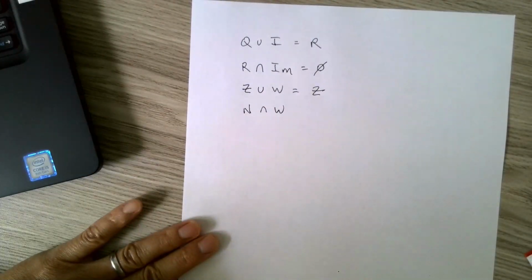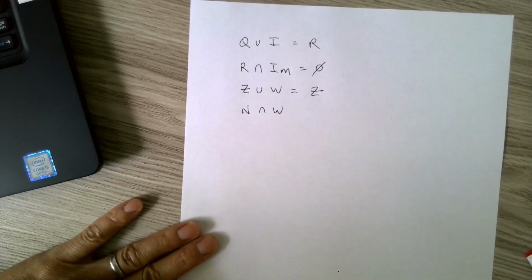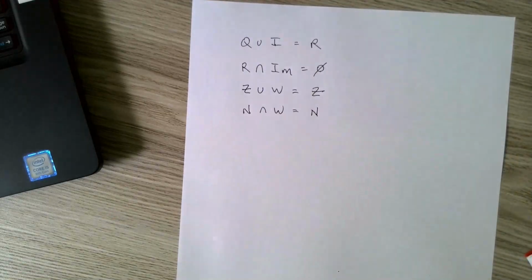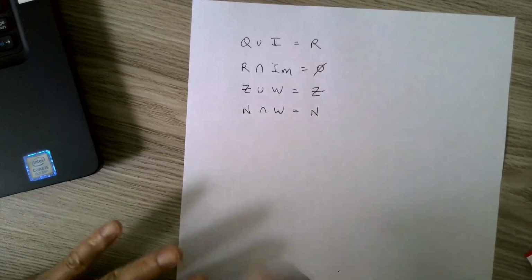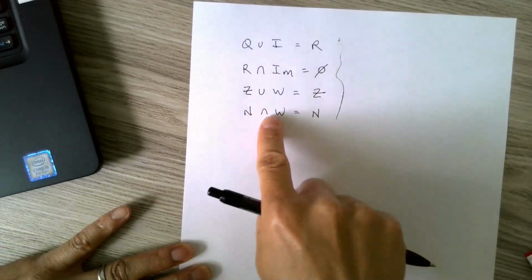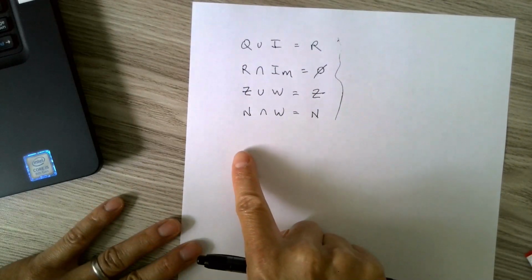What about the intersection of naturals and wholes? So this is just the elements that are in common. The only ones that N and W have in common are 1, 2, 3, 4, 5, and so on, right? Not the 0. So I can summarize that as naturals. Okay. You can ponder that for a while if you need to in the future.